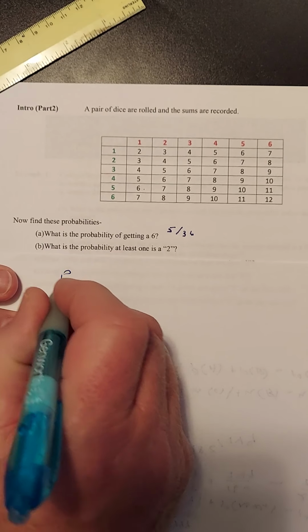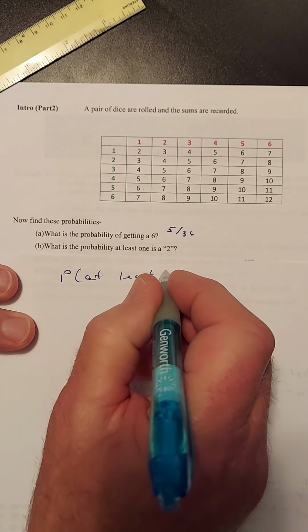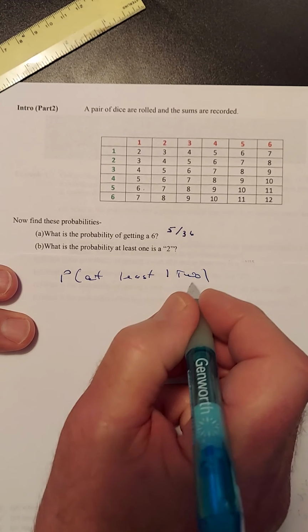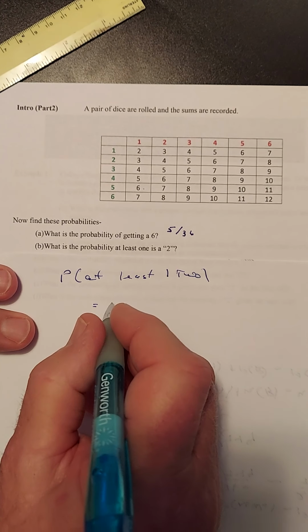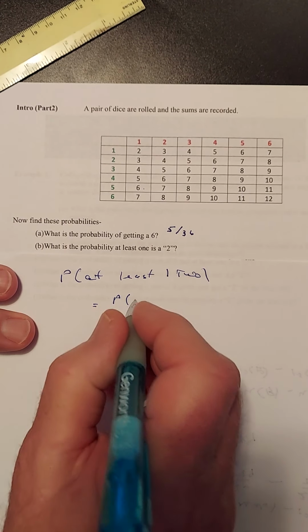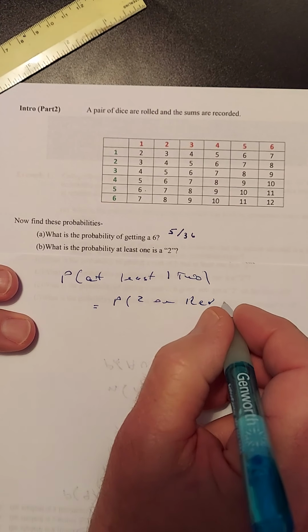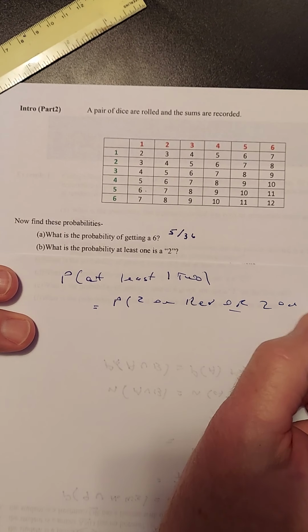So the probability of at least one 2, that means that's the probability of a 2 on the red or 2 on the green one.